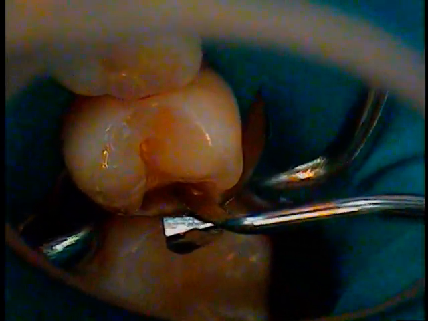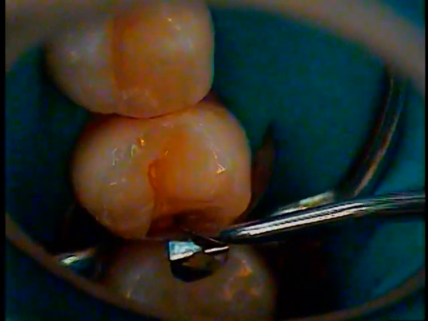Okay, so I like that. A little bit is up against this wall, a little bit against this wall, so that reduces the C factor tremendously. Okay, now cure it. Building in success. That's how you do it.